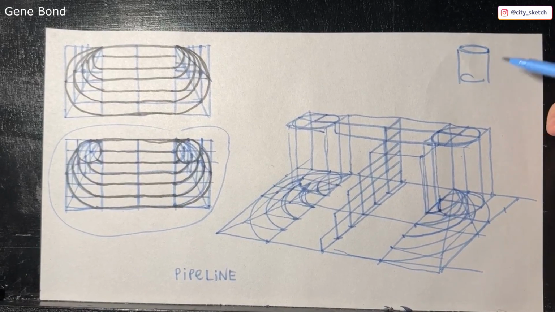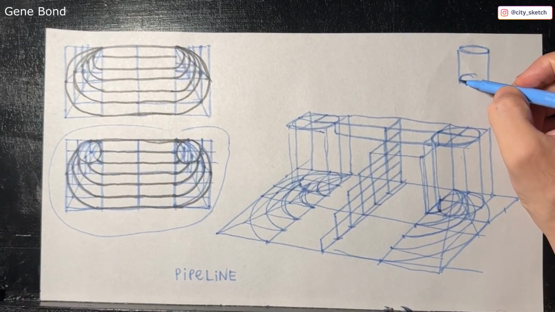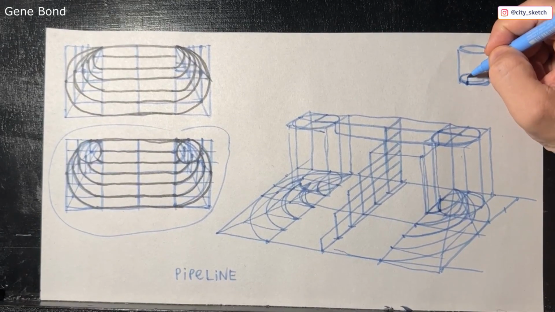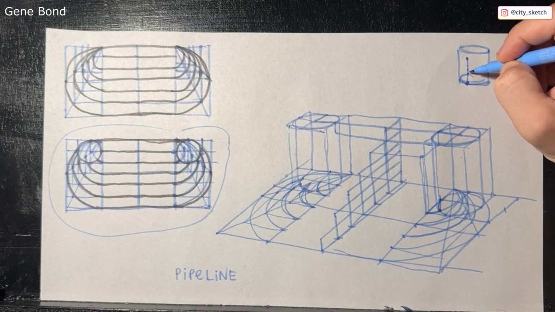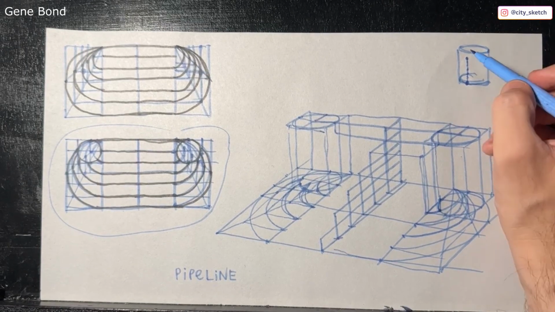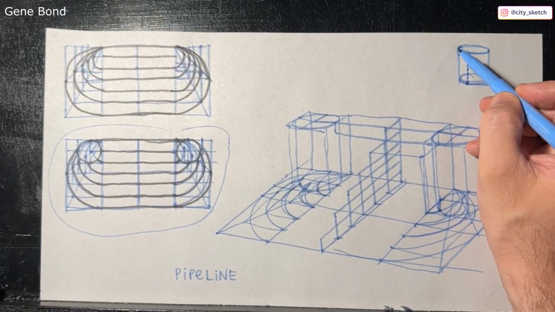We have this tube, and this point here on the side of this tube. I move this point up here, and then I just follow this curvature.